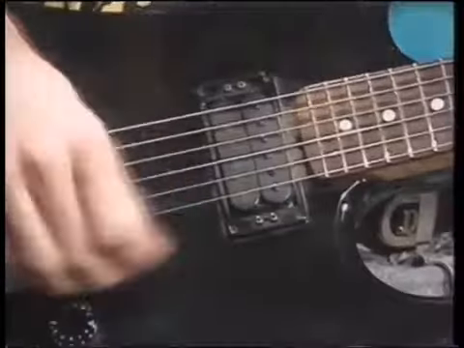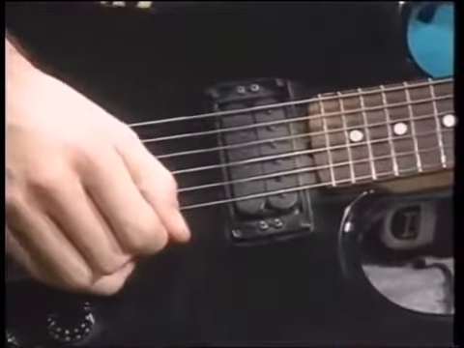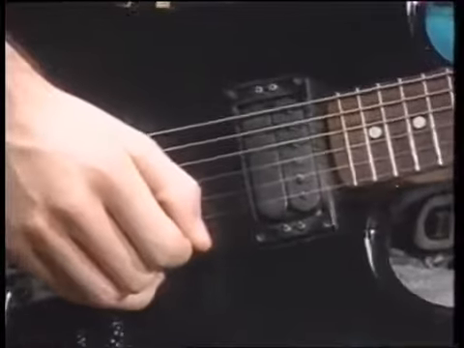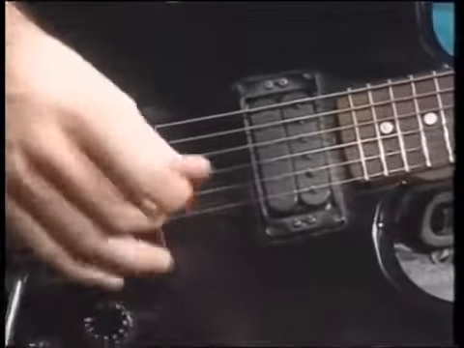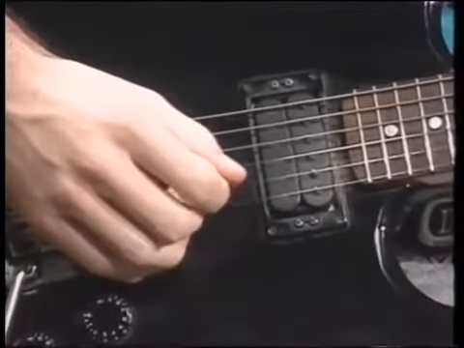Before we begin, let's get tuned up. Here's a high E. Second string or your B string.